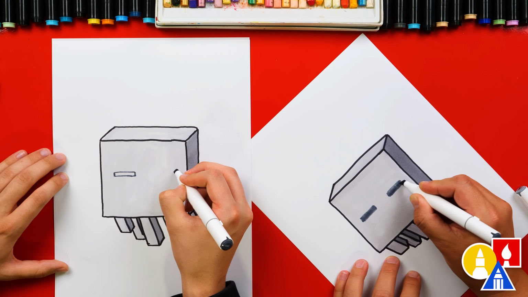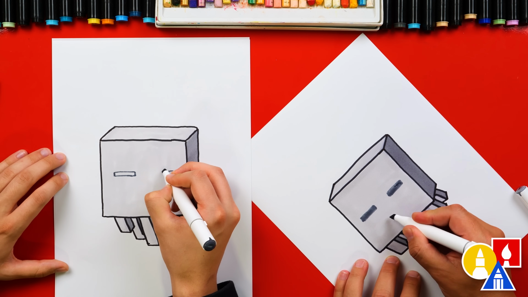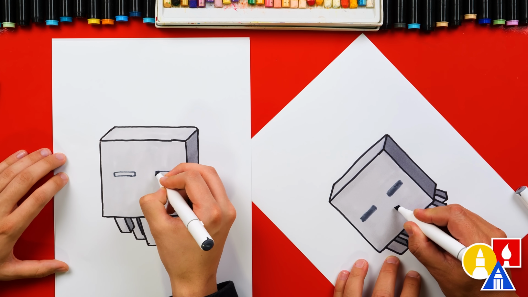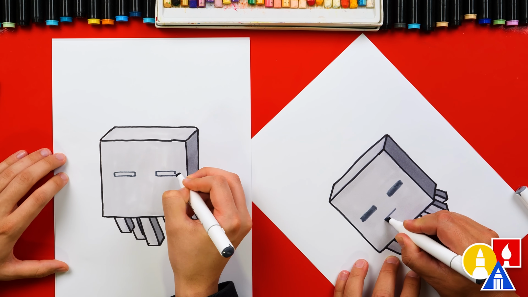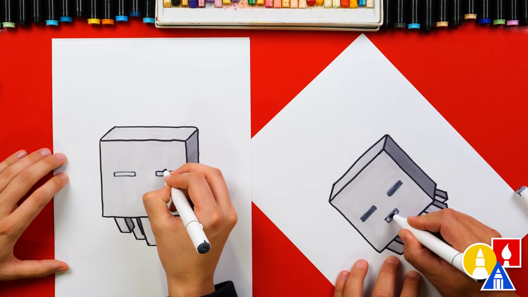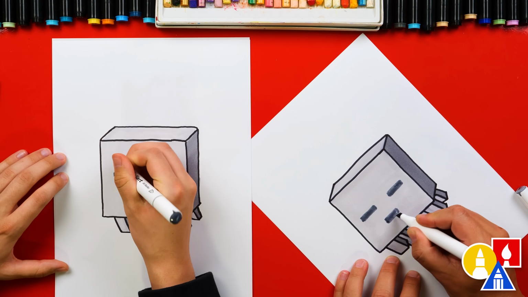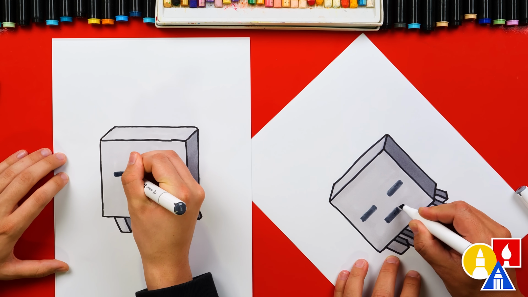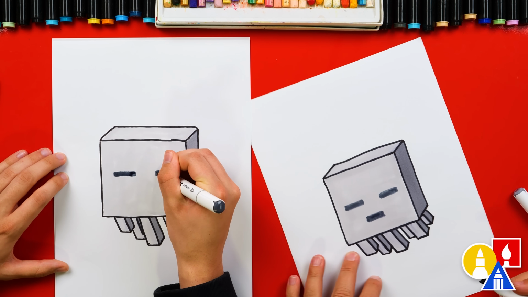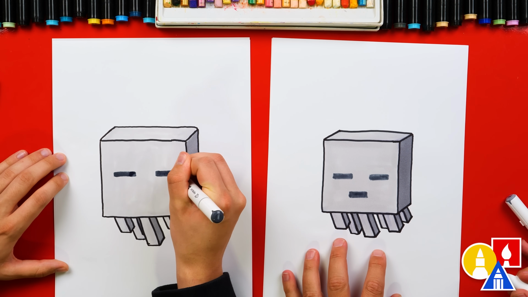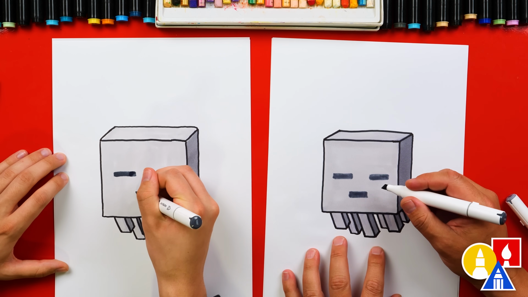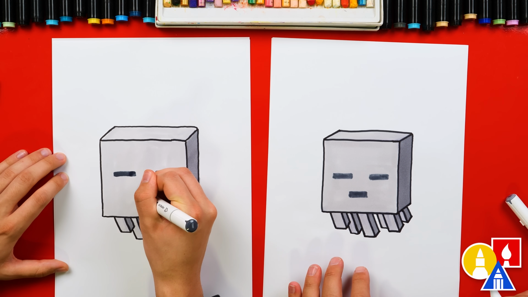Then we can also add the same size rectangle right here and between the eyes. And I'm going to make it a little bit longer. There we go. It doesn't look like Happy Ghast though. Yeah. So we've got to add, do you have the mouth yet? Almost. Okay, I'll wait.